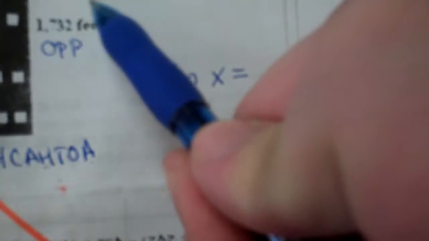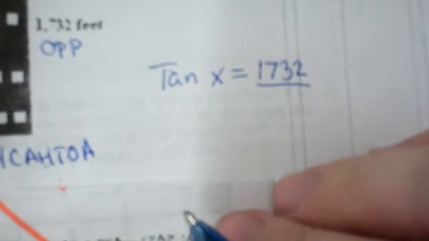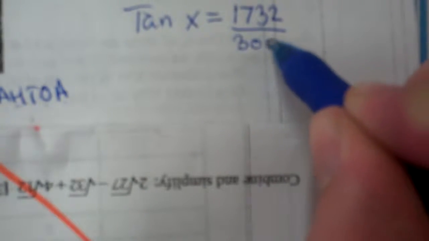On the side over here, I am going to write the problem down by using the tangent. So I have the tangent of my unknown angle is equal to the opposite. In this case, the opposite is 1,732 feet over the adjacent. Let's remind ourselves what the adjacent was. The adjacent was 3,000 feet, so I put 3,000 in the denominator, 3,000 feet.